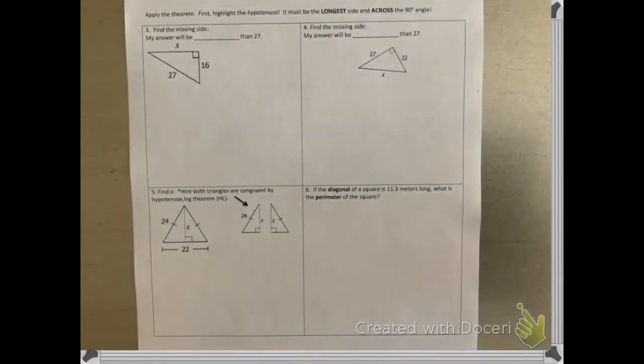For the back side, all we're doing is applying the theorem. So again, a squared plus b squared equals c squared is our equation used to find a missing side of a right triangle. So for number 3, we are given a right triangle, and we are first asked to fill this blank in. So it says, will my answer be larger or smaller than 27 is what we're trying to fill that in with. So the first thing I'm going to locate is the hypotenuse.